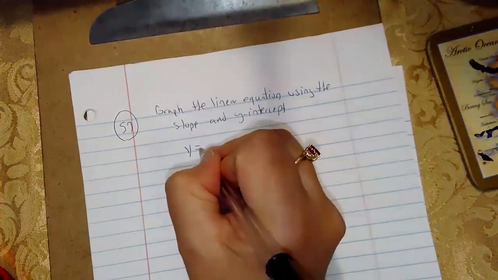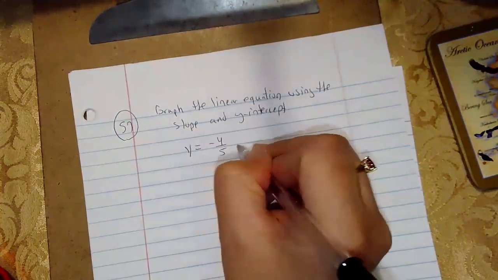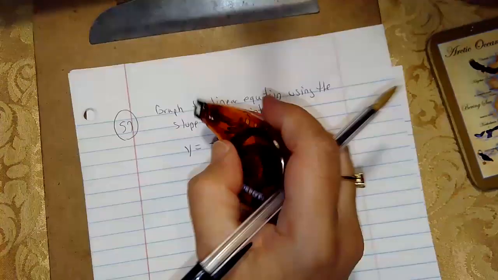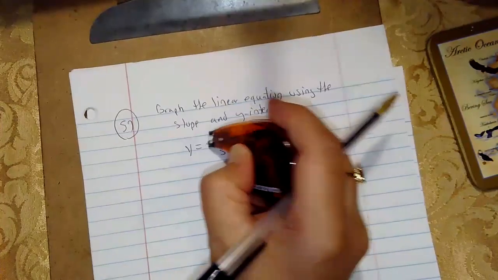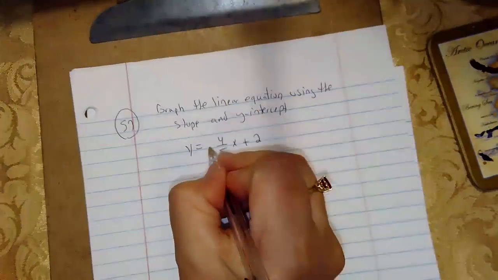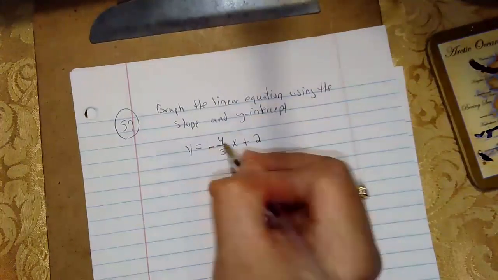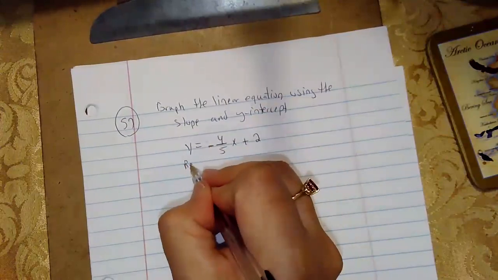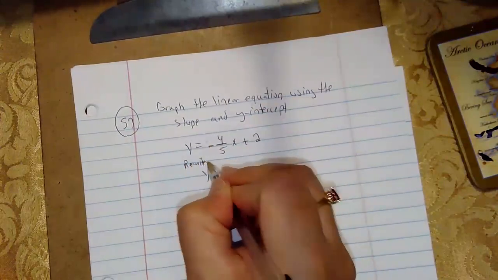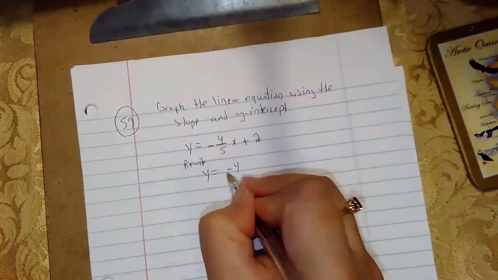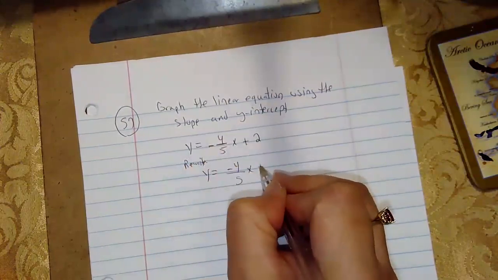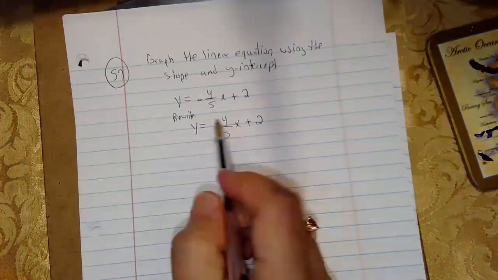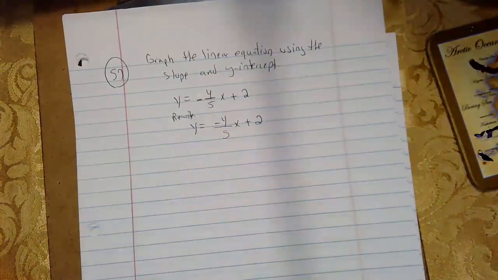So y equals negative 4/5 x plus 2. They have the negative right smack in the middle, and what you should do is rewrite it a little bit. You should just push it to the top, and that's equivalent. They always record it in the middle, so just push it to the top.